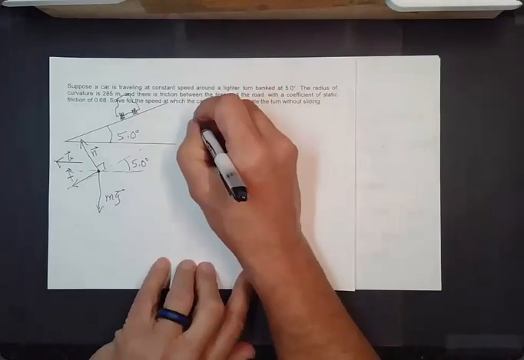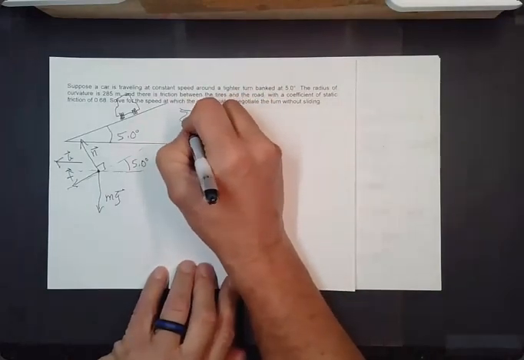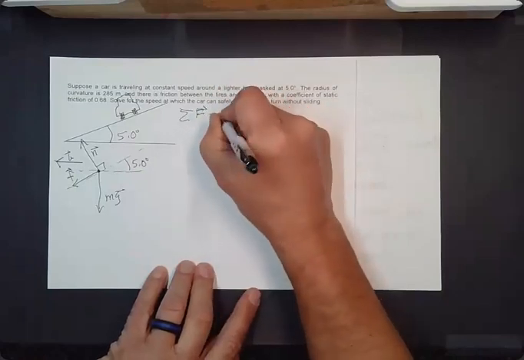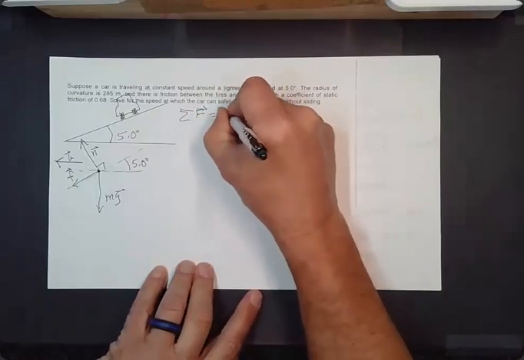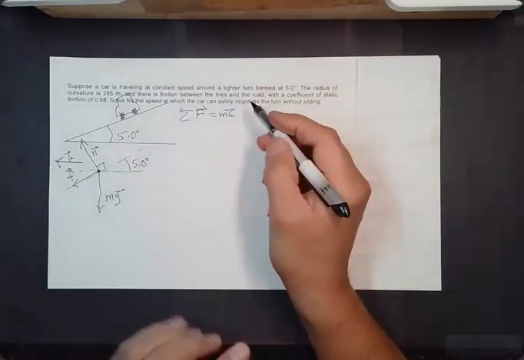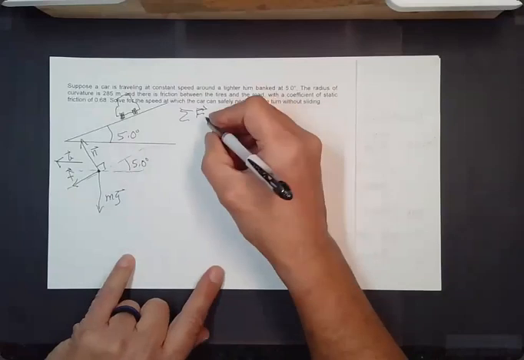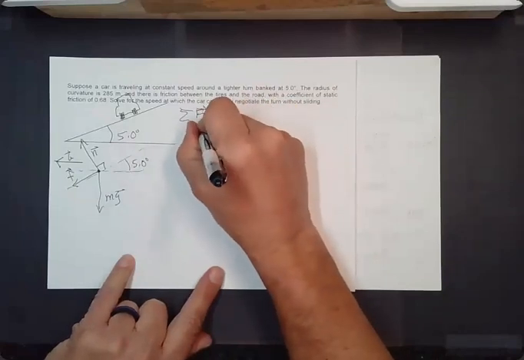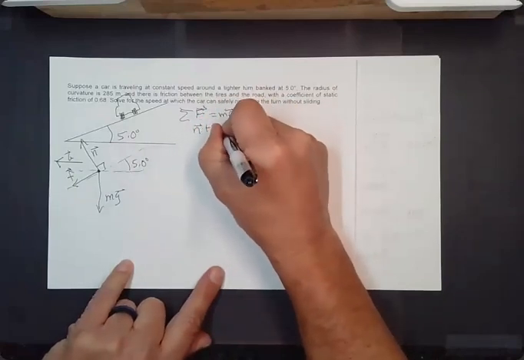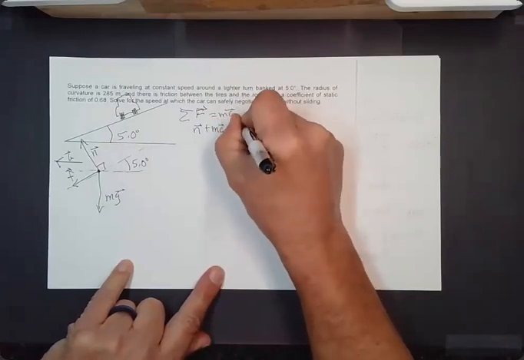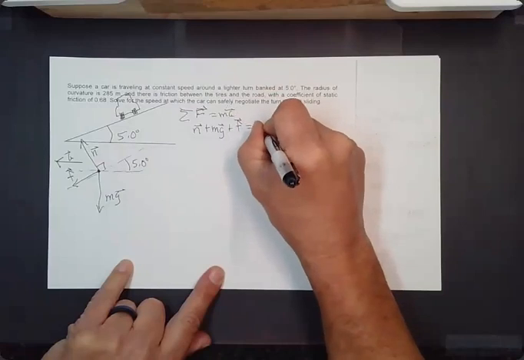So Newton's second law. In general, it's always this. You've seen me do this a million times and not really do anything with it. But just a reminder, the sum of the forces equals ma. The forces in this case, we've got three of them. So N plus mg plus F in this case is going to equal ma.